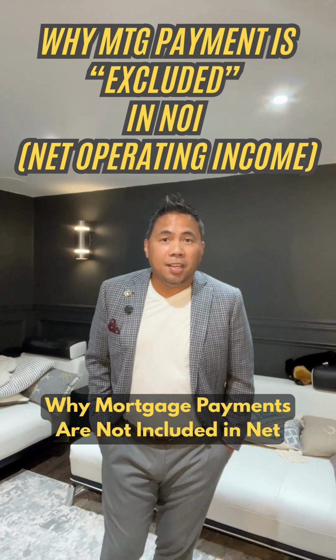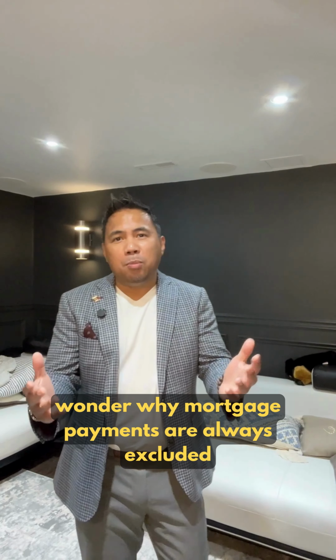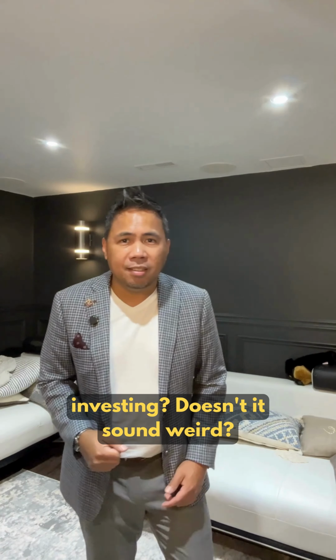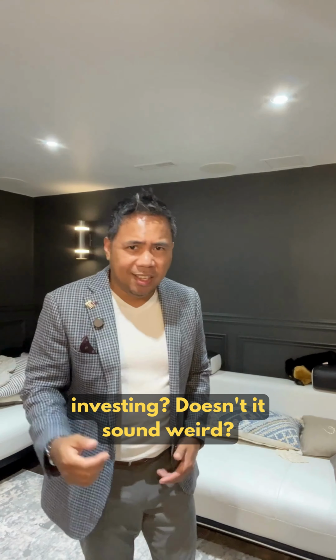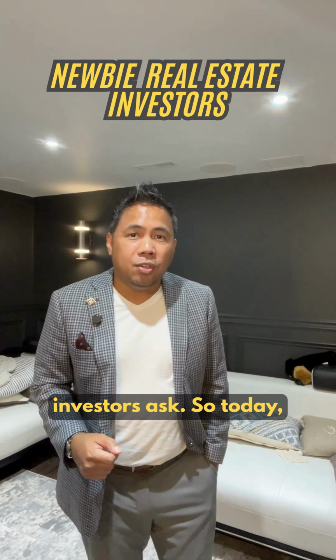Why mortgage payments are not included in net operating income. Ever wonder why mortgage payments are always excluded from a net operating income formula in real estate investing? Doesn't it sound weird? You are not alone. It's one of the most common questions beginner real estate investors ask.